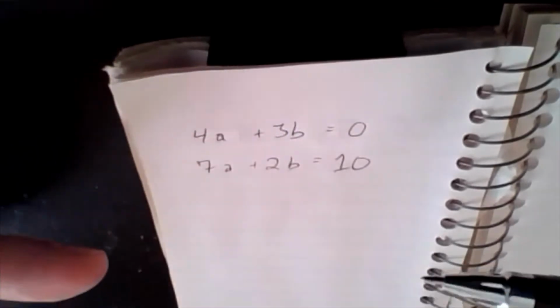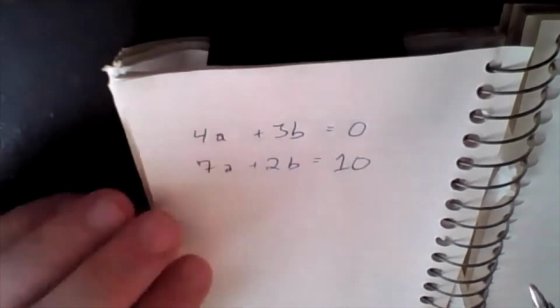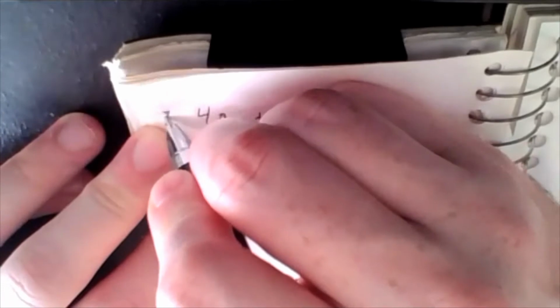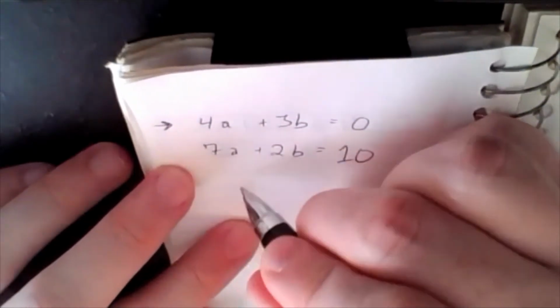For this, I want to take one of these equations and use it to solve for one of the variables or the other. And just because it's first, I'm going to start with this equation on the top. Let's solve for a in the equation 4a plus 3b equals 0.